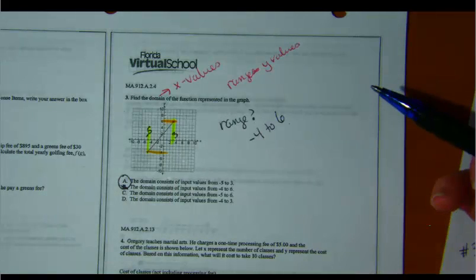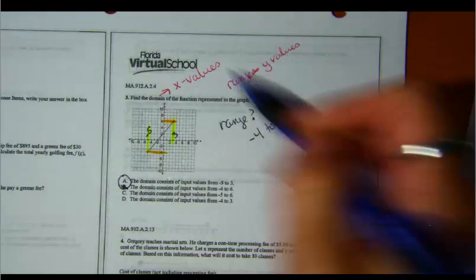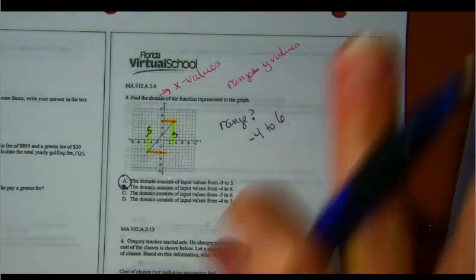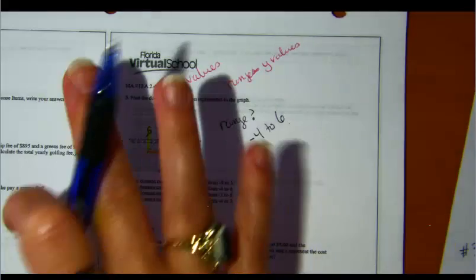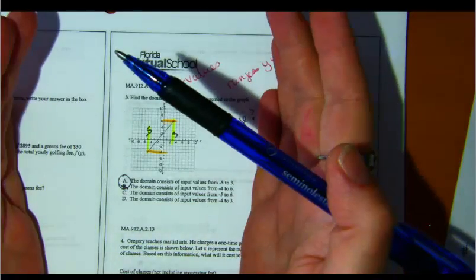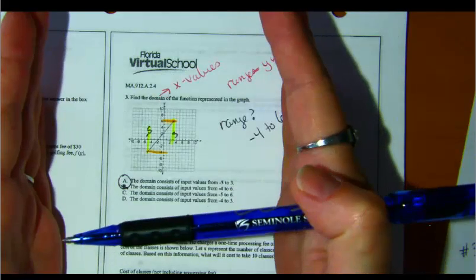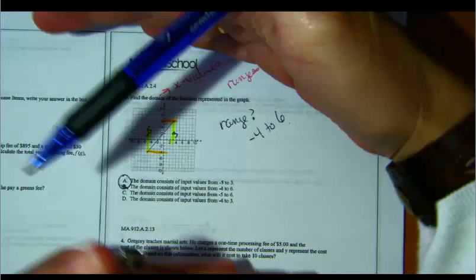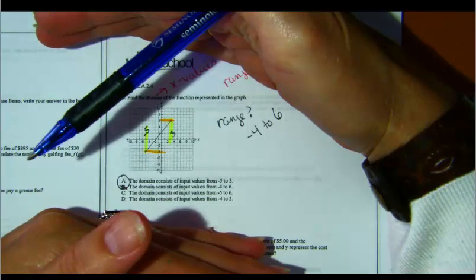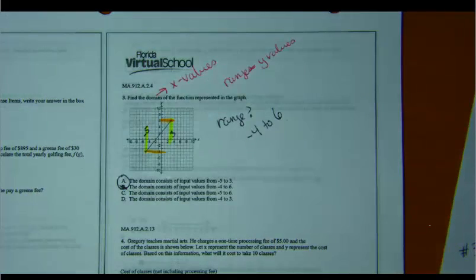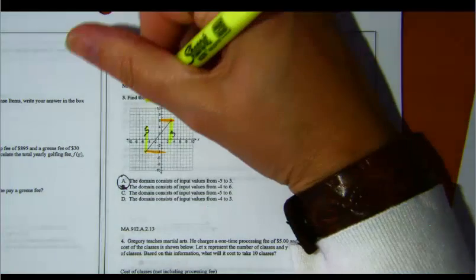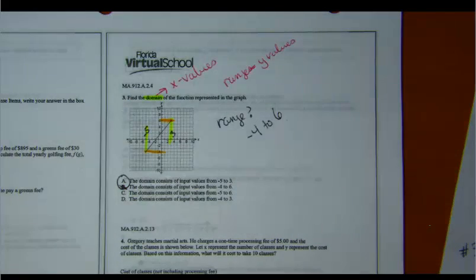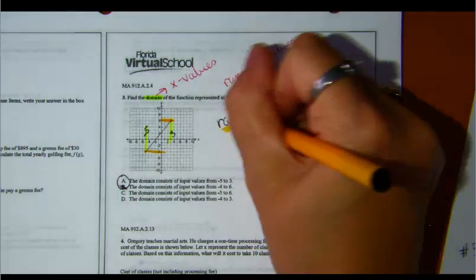Okay, so that's how, if you're given a graph like this, you find both the domain and the range. So if you're asked to find the domain, you just look how far it goes on the x's this way. And if you're asked to find the range, you look on the y's this way. So domain we did yellow, range we did orange.